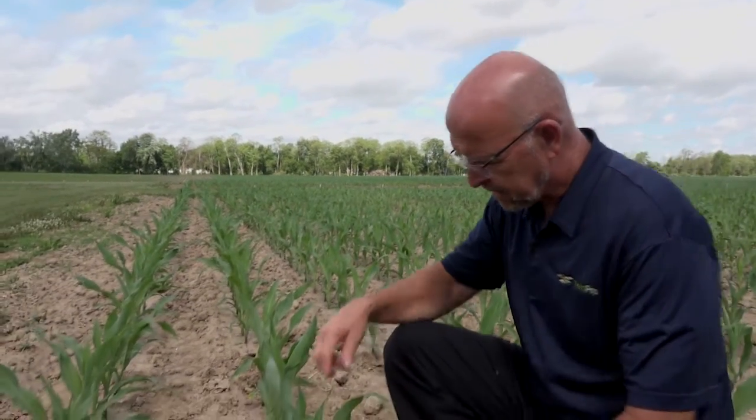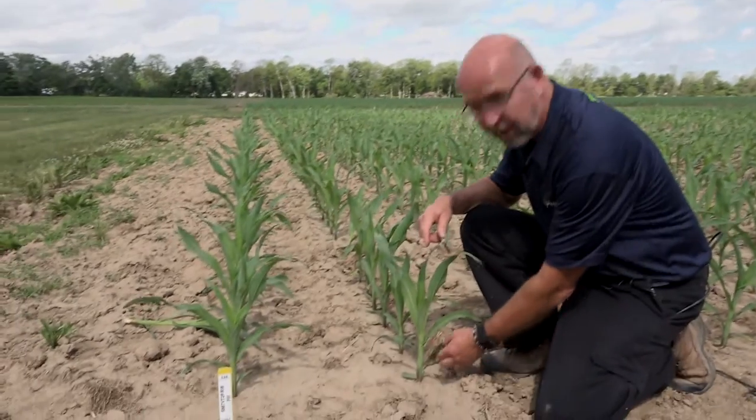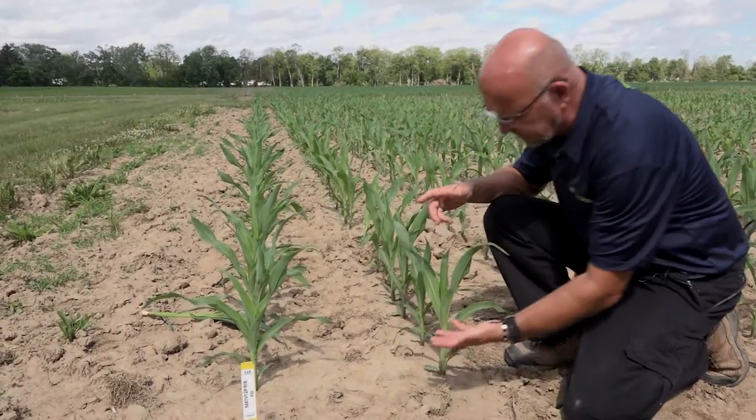And the early season application begins somewhere around V5. So the question is, what's a V5 corn plant look like? And that's what I would like to show you right now. So as a corn plant grows, it develops a collar. And so what we do is basically count collars.